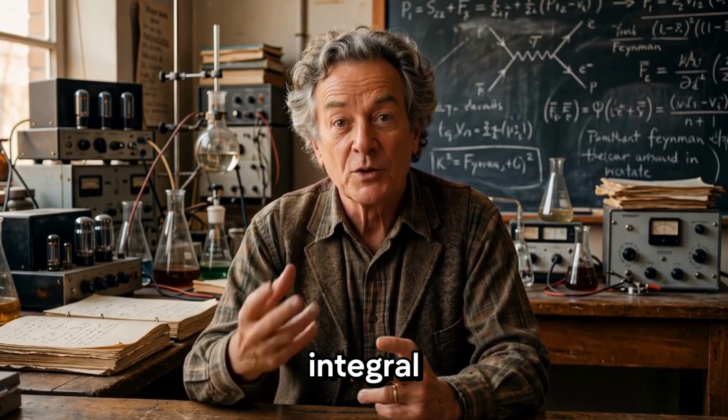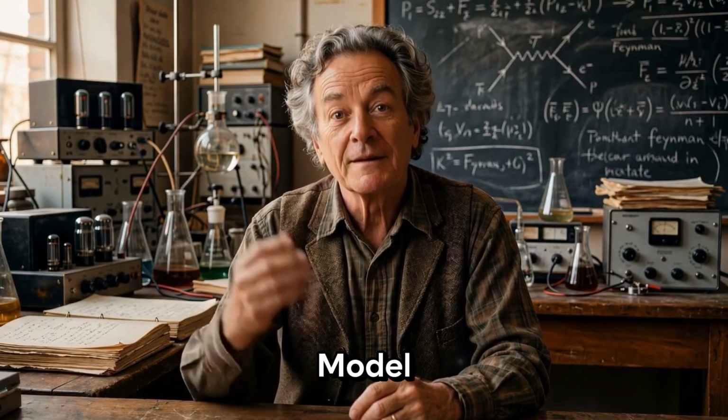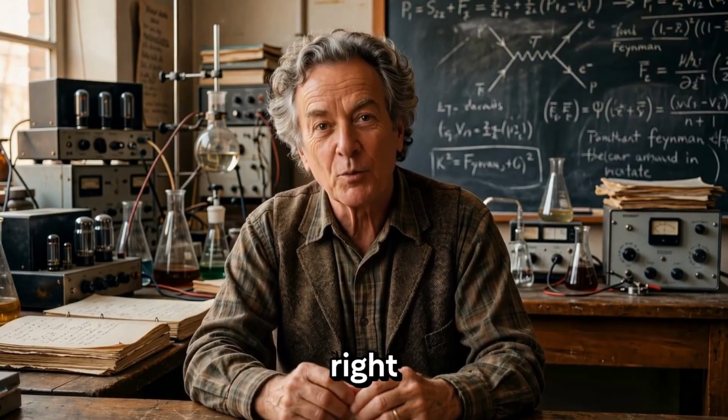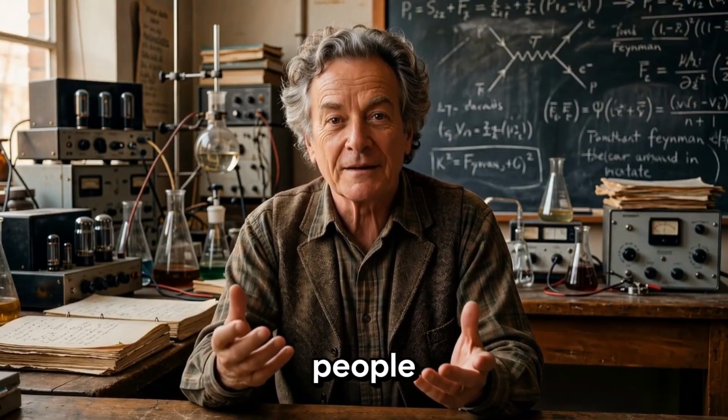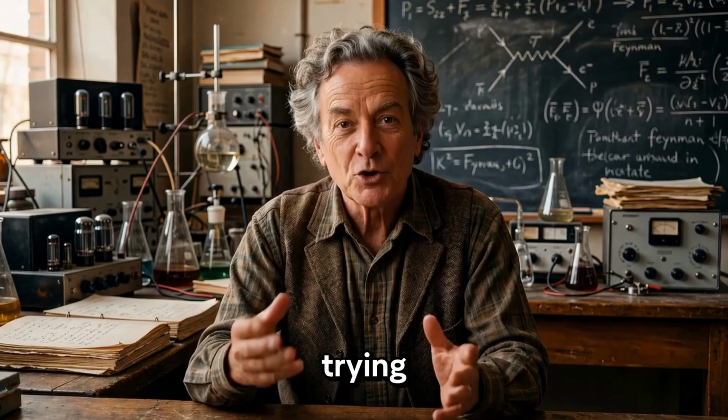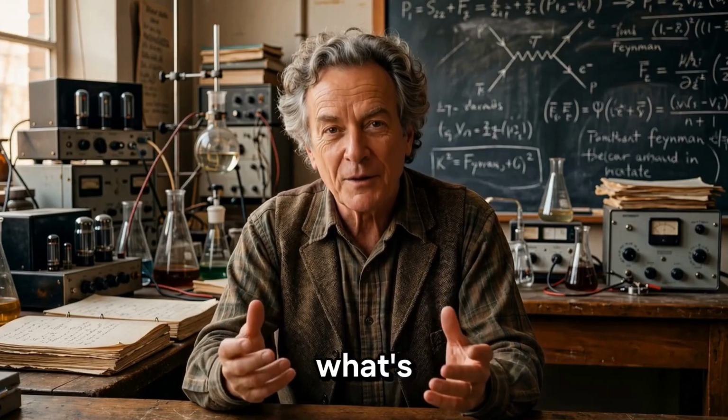The path integral is built into the standard model. It's how we predict the behaviour of electrons in your phone screen right now. But here's the bit that breaks people. The bit no uni course wants to land on. If the particle is trying every path, what's doing the trying?